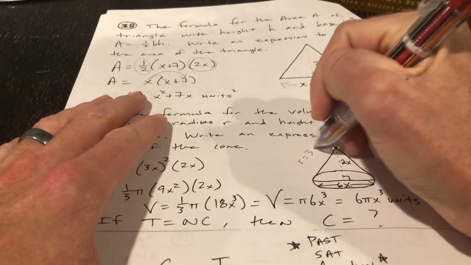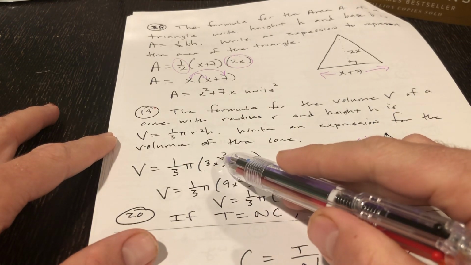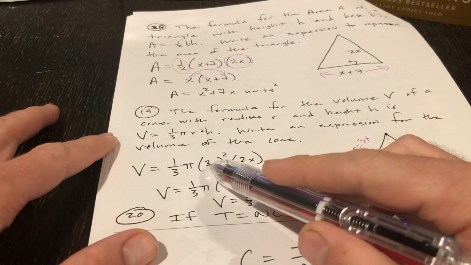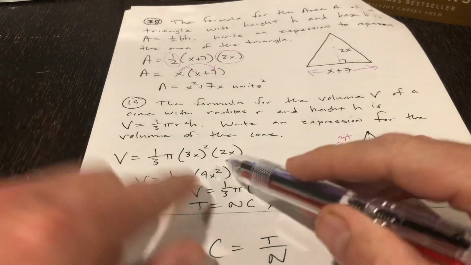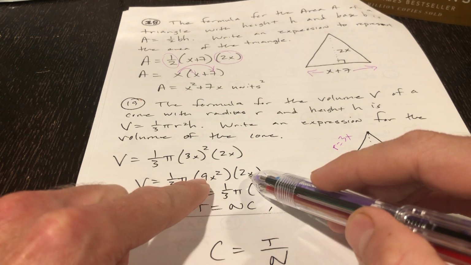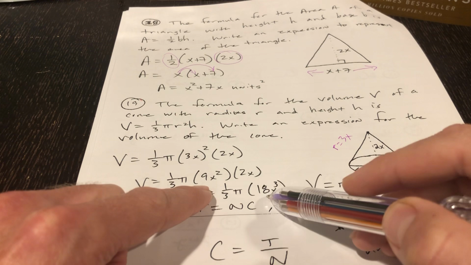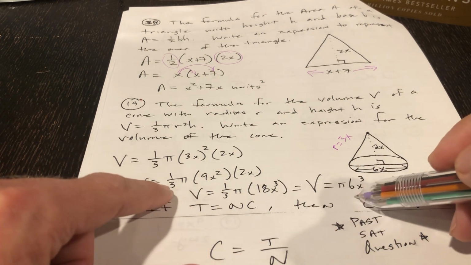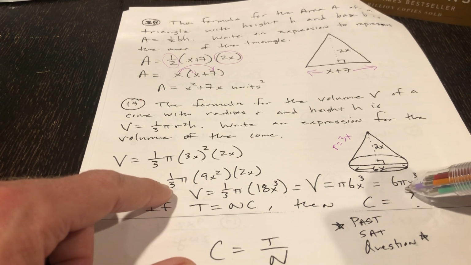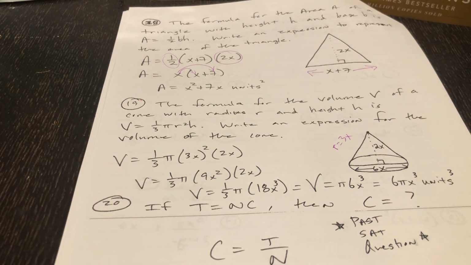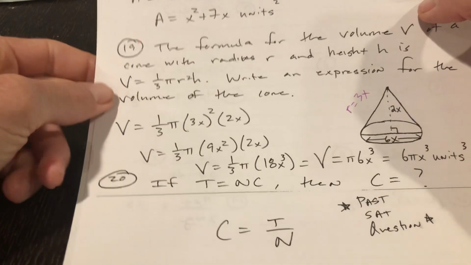All right, the radius is 3x, and the height is 2x. So the volume is 1/3 times 3x, all of it squared, times 2x. If I square 3, I get 9. If I square x, I get x squared. Then I multiply these two together to get 18x to the third. We add exponents. What is 1/3 of 18? It is 6. All right, pi times 6 is goofy. Instead, I'm going to say 6 times pi x cubed, units cubed. We're talking about 3 dimensions when we talk about volume.